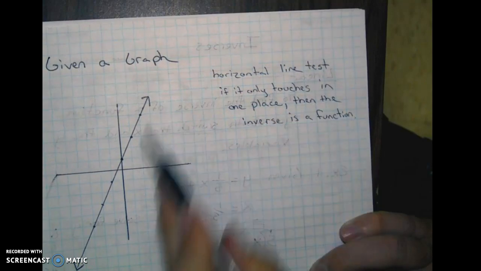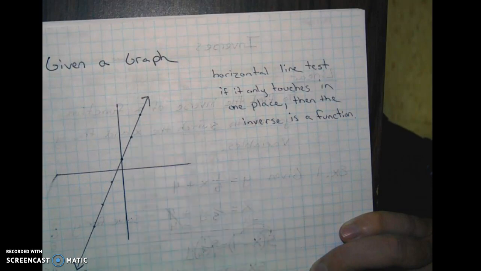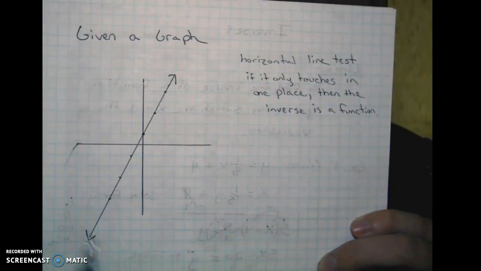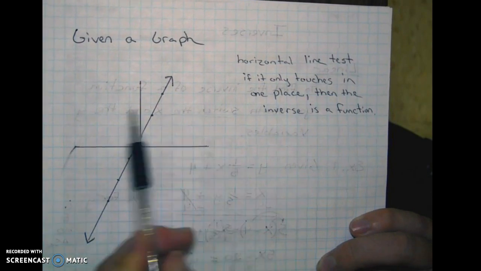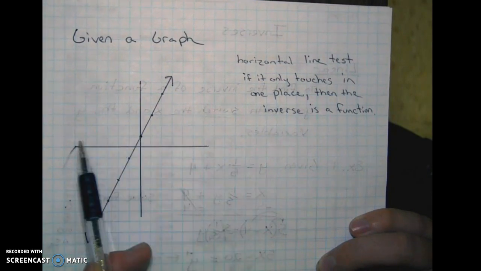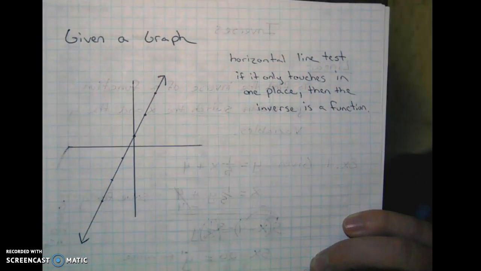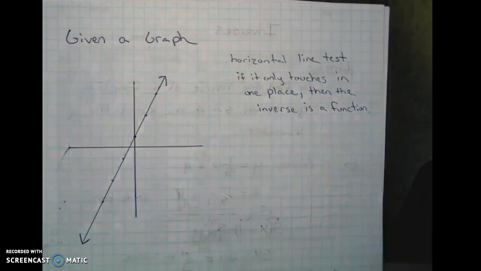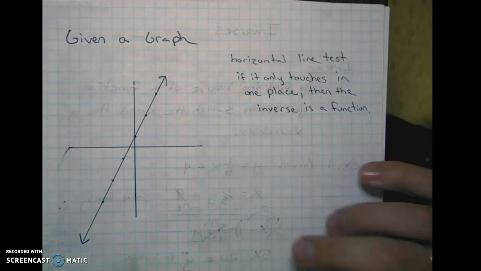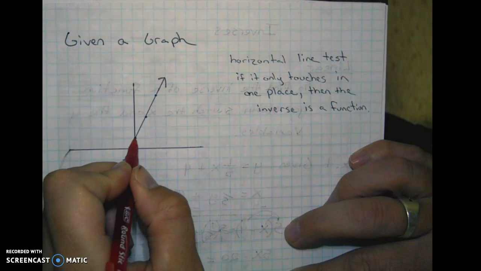Remember, to determine if it is a function, you do the vertical line test. So obviously this is a function, it only touches it in one place. Well, is the inverse a function? If you draw a horizontal line, yes, it only touches it in one place. So what we want to do here now to get the inverse function is pick some points on the graph. Let's start with this one.